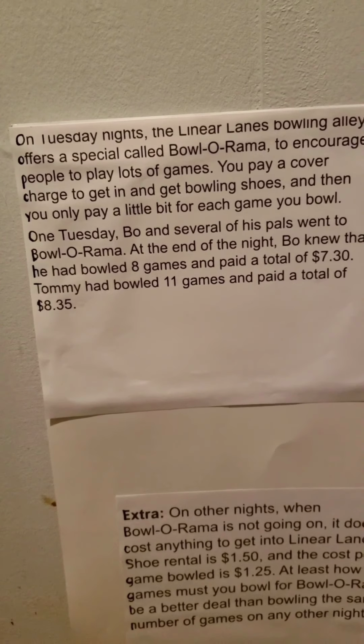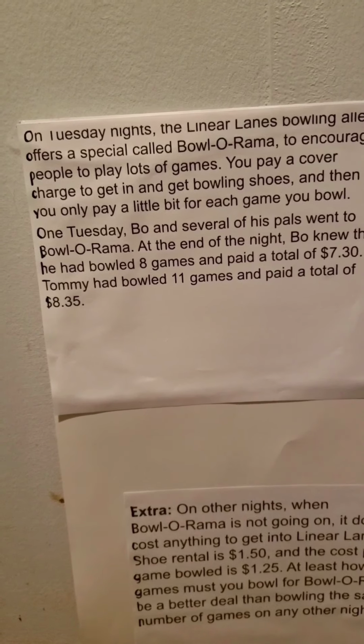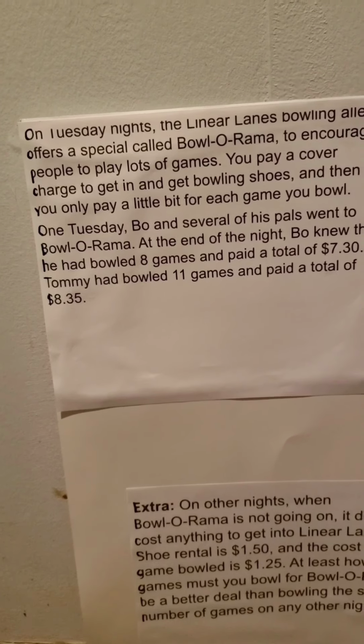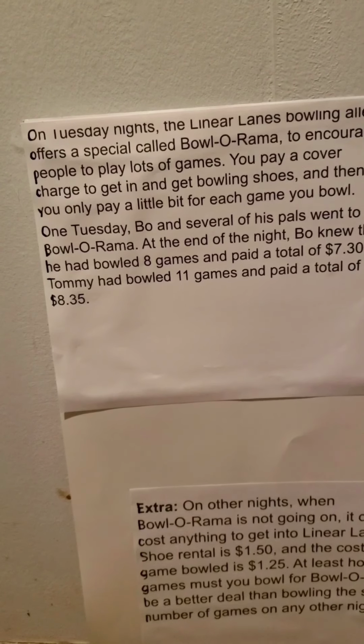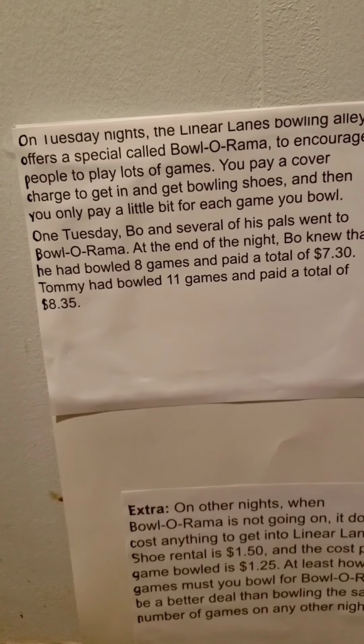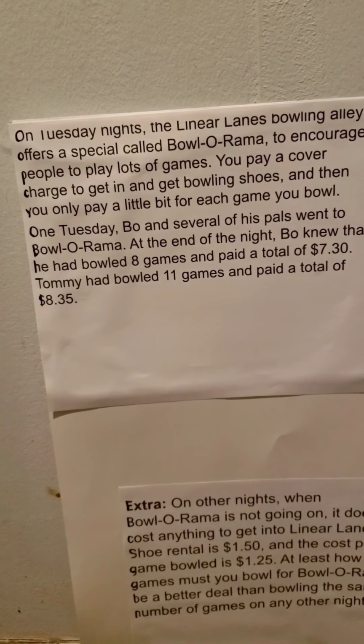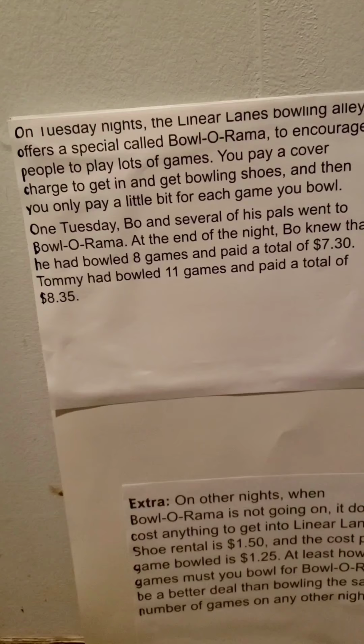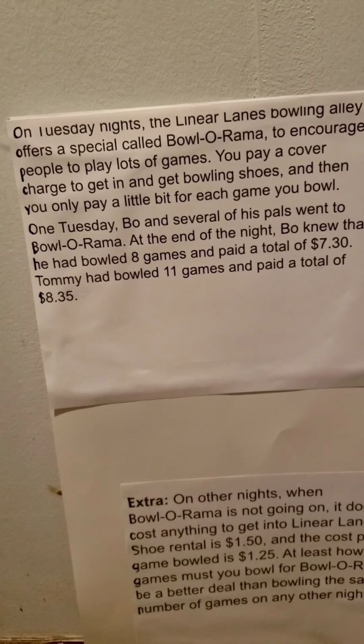On Tuesday nights, the Linear Bowling Alley offers a special called Bowlerama to encourage people to play lots of games. You pay a cover charge to get in and get bowling shoes, and then you only pay a little bit for each game you bowl.